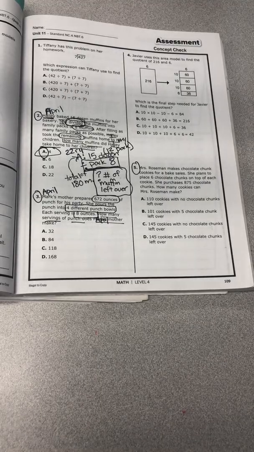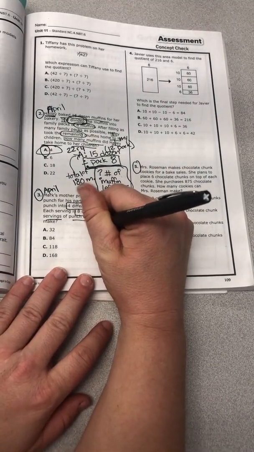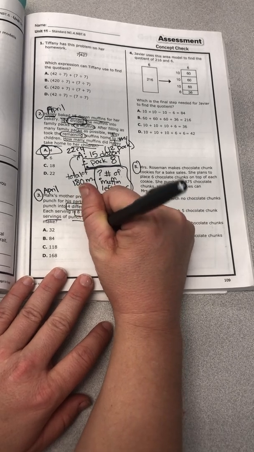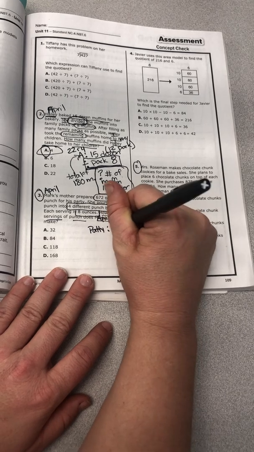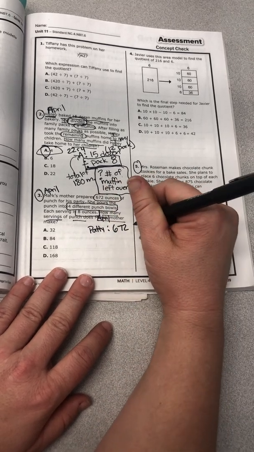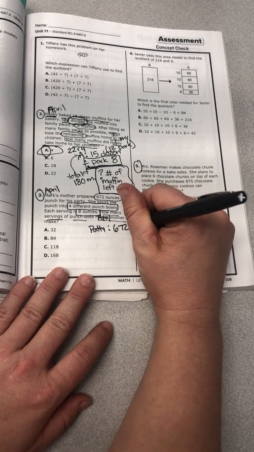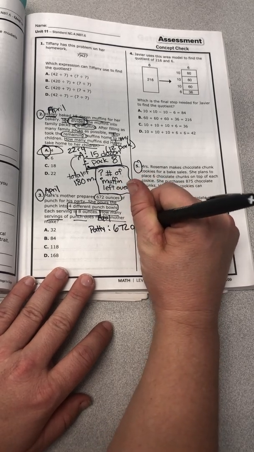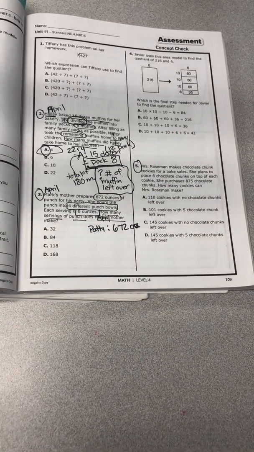All right, so let's pull our information out. So my mother, whose name is Patty, made 672 ounces, which is OZ, of punch.